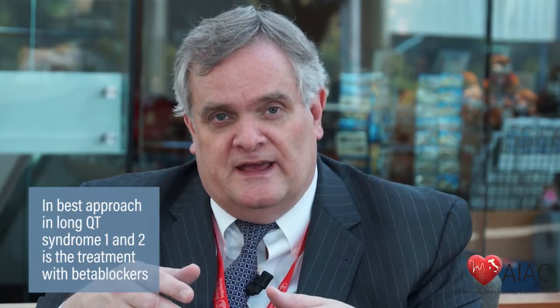Best approach to long QT1 and long QT2 is to treat with beta blockers unless they've had an episode of sudden death. Long QT3 is different. It's because of the SCN5A abnormality. And when there is an abnormality of that gene type, then the QT interval can be very long. Mexiletine and flecainide both work very well in reducing that sodium current that's responsible for that long QT interval.